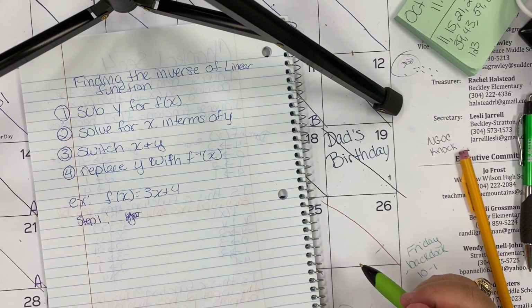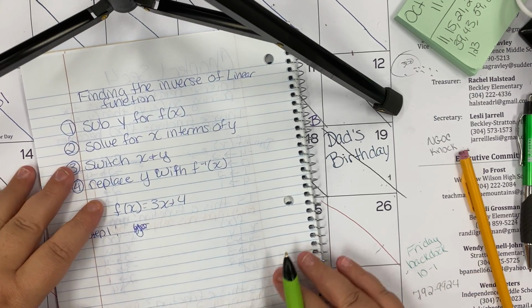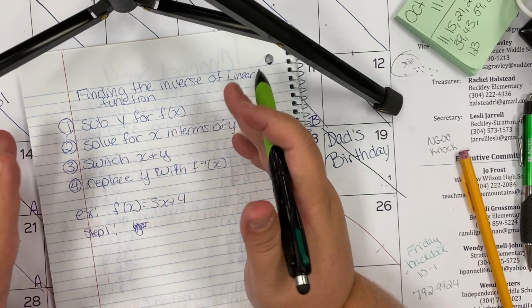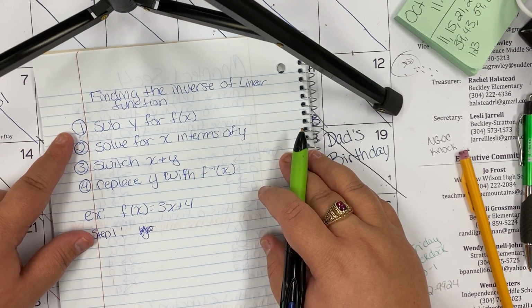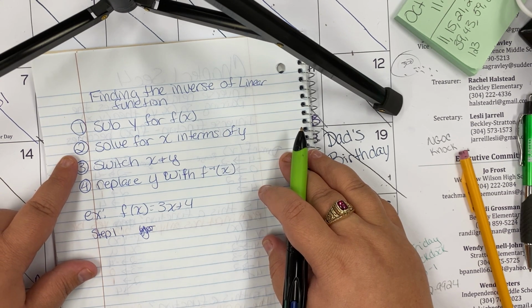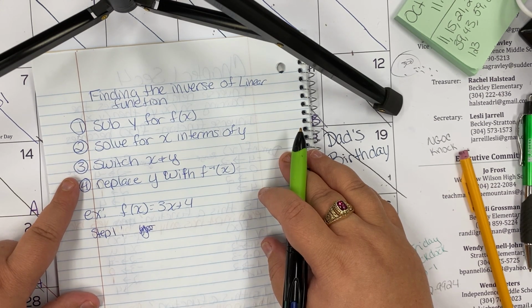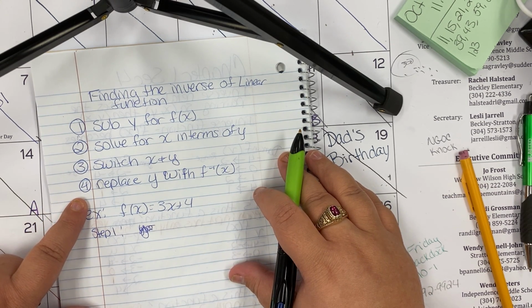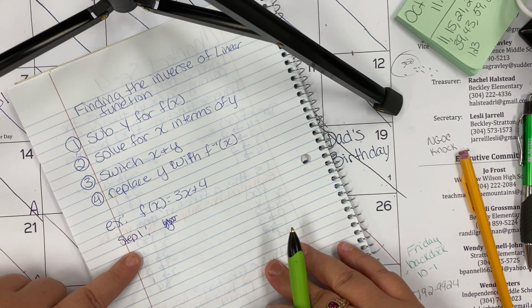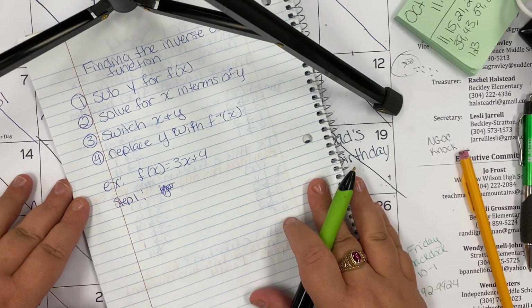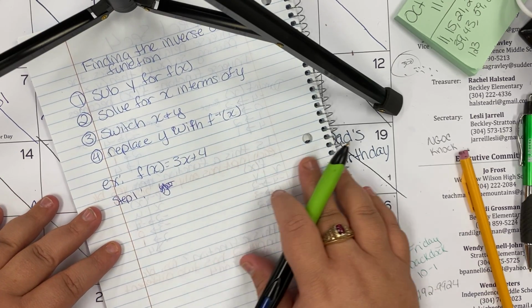So it's a short lesson today, but moving on, finding an inverse of a linear equation. To find the inverse of a linear function or equation, there are 4 steps. Step 1 is to sub y for f of x. Step 2 is to solve for x in terms of y, and I'll explain that when we get there. Step 3 is to switch x and y. And step 4 is to replace y with f to the negative 1 of x, or the inverse of f of x. So my example, f of x equals 3x plus 4.